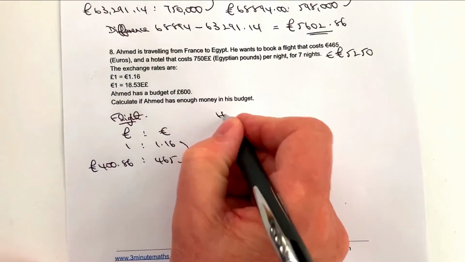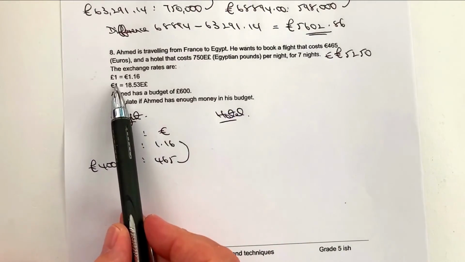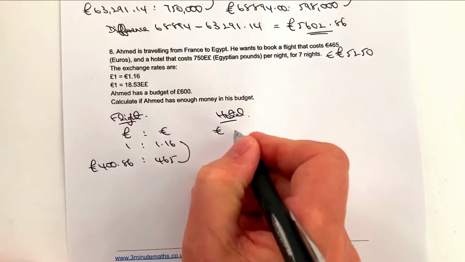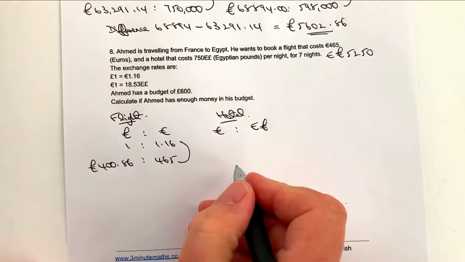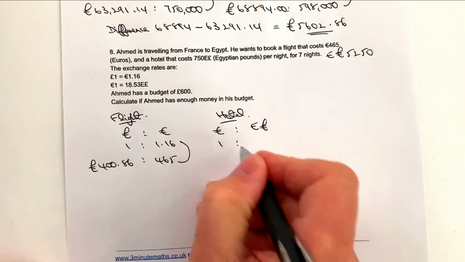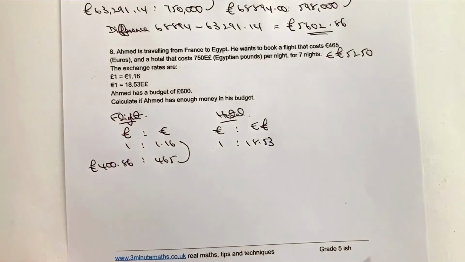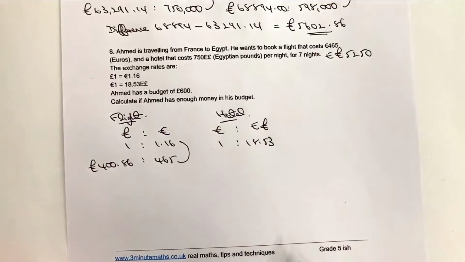Now, in this particular case, unfortunately, we've only got the exchange rate of euros to Egyptian pounds, but nevertheless, we're going to do exactly the same. It's euros to Egyptian pounds. Okay, in this case, it's 1 to 18.53.